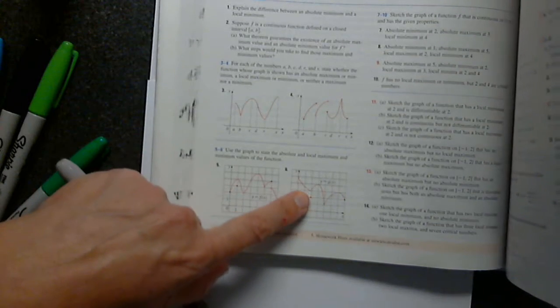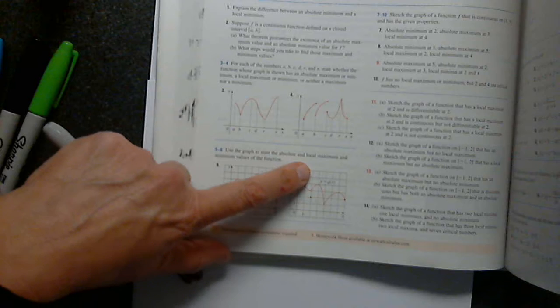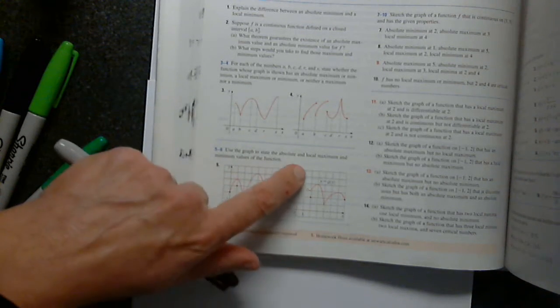Actually, this is a local min because the function values are higher. So if the value is here, that will be a local max as long as I show the function. In that case, if it's up there, it will also be an absolute max. But right now, there is no absolute max.